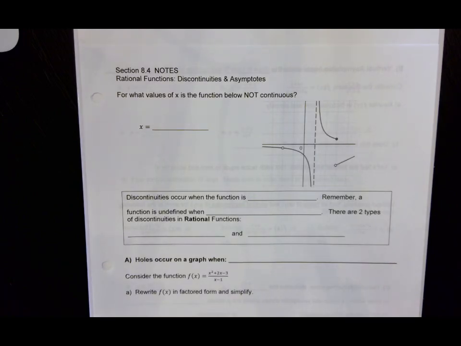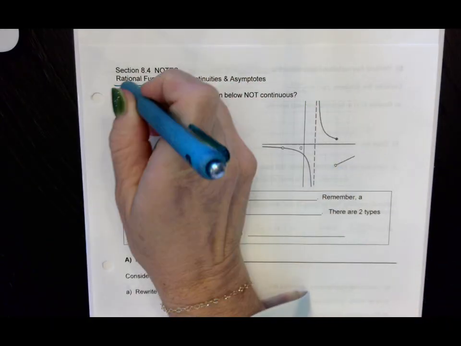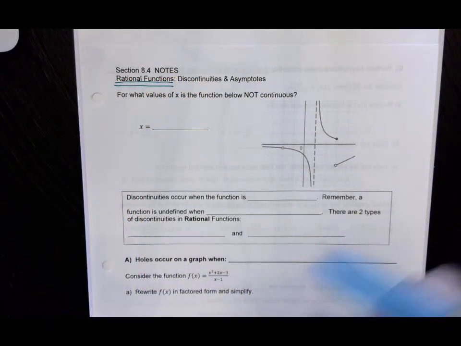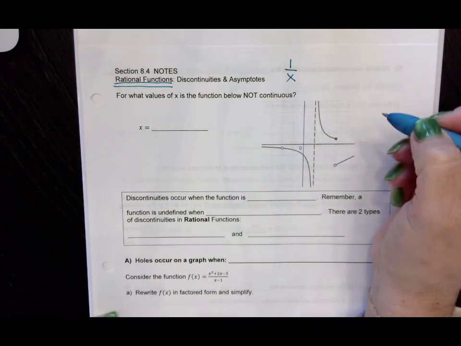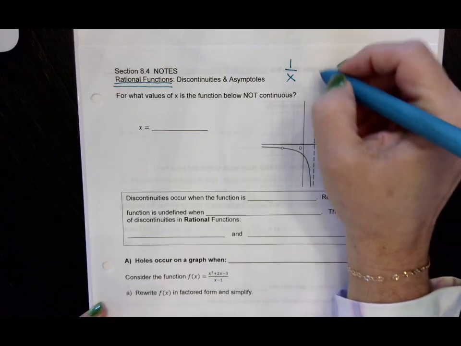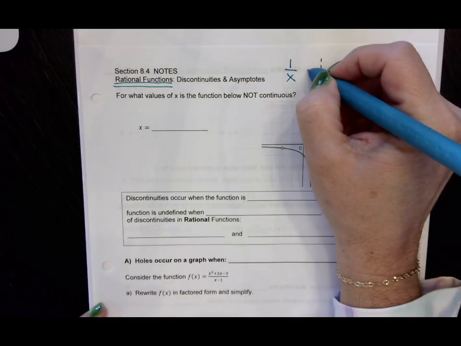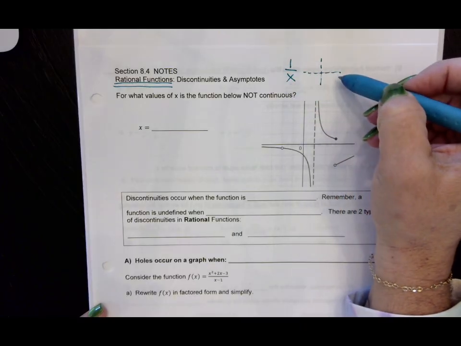Okay, lots of notes today. So we're going back to rational functions. And if you remember in Unit 7 when we did the parent function, our rational function is the parent function 1 over x. So what we know is that we're going to have a horizontal asymptote and a vertical asymptote. And in the parent function, that just happens at 0, 0.